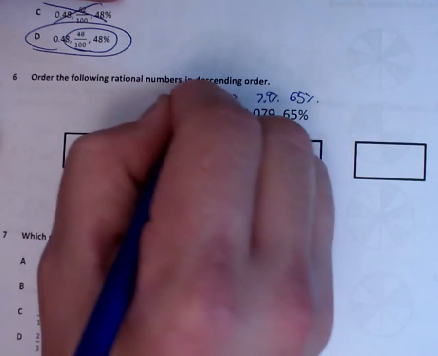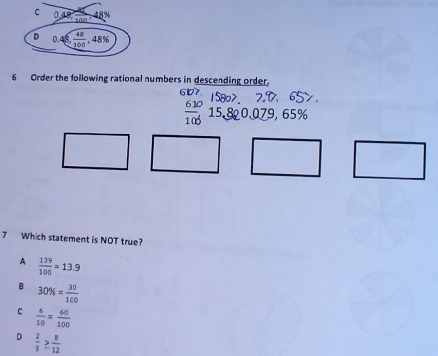Now it says descending order. Descending. Am I going up or down? Going down. Descending starts with the letter D. Descending, down. It means you've got to start from the biggest number, though. So even though we point down, it doesn't mean we start at the lowest number. It means we start at the biggest number.